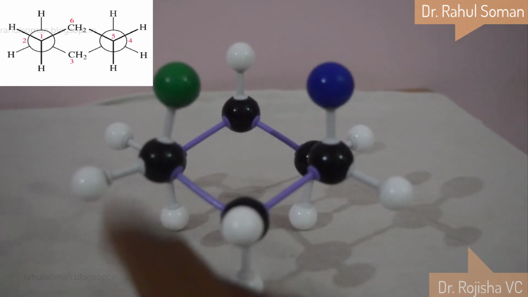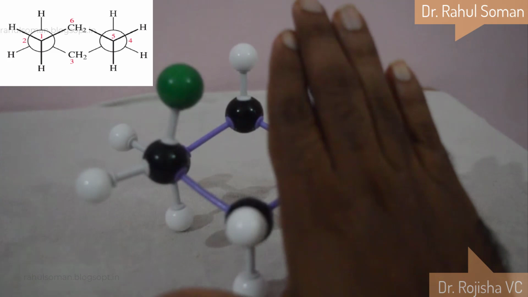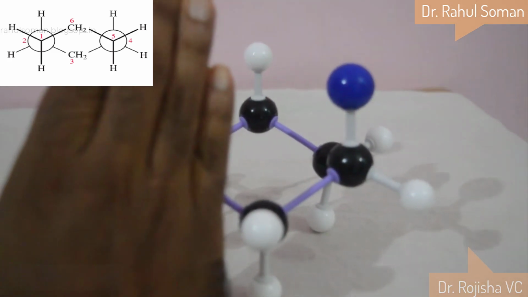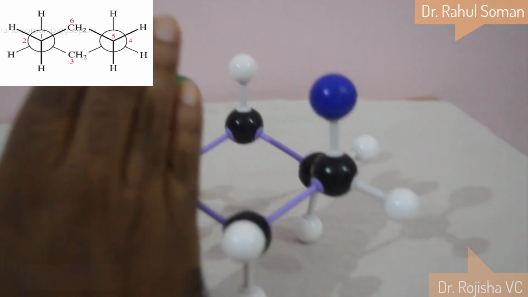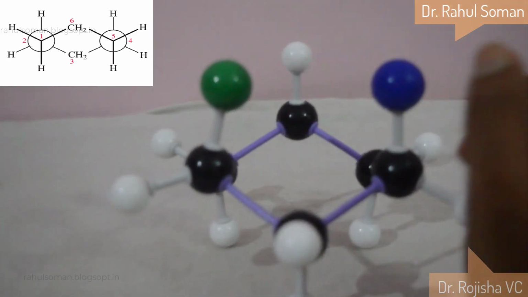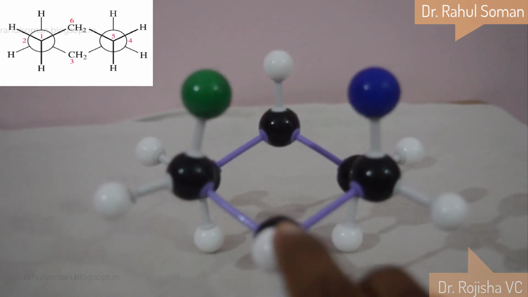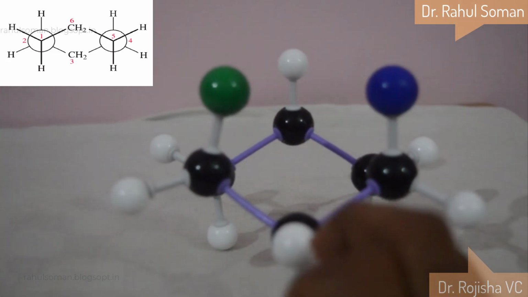So this we can consider as a butane unit, and this is another butane unit, and both are in a staggered fashion. This is the first carbon, this is the fifth carbon, this is the sixth carbon.